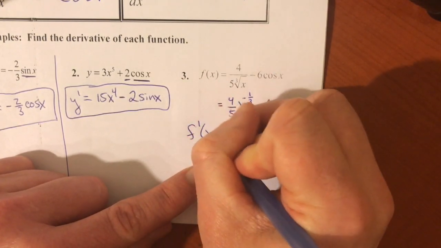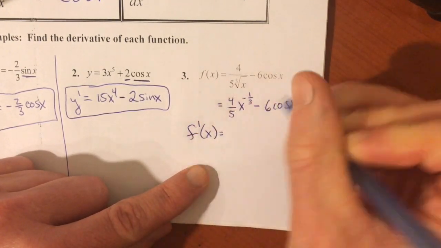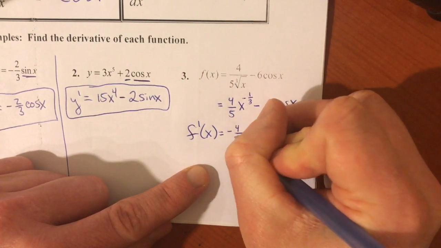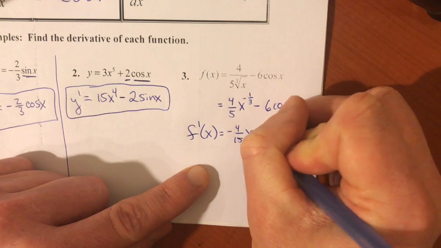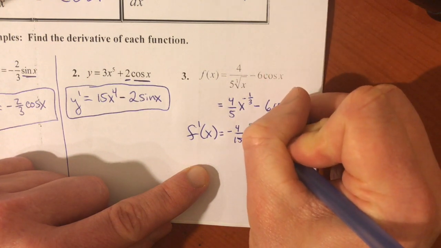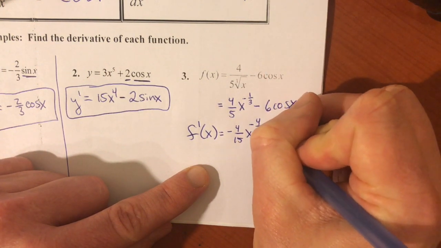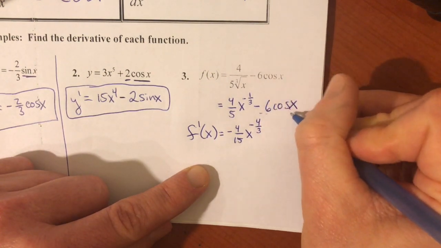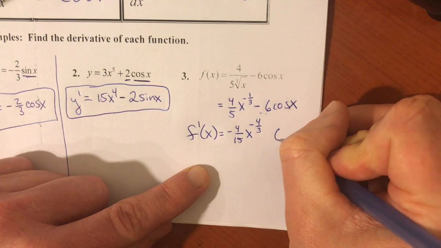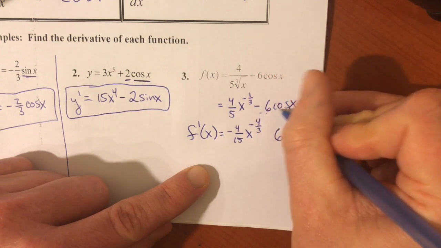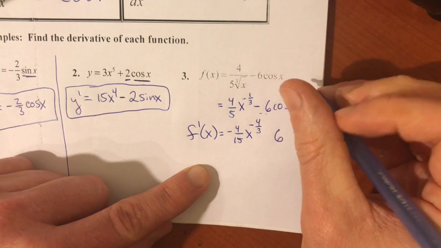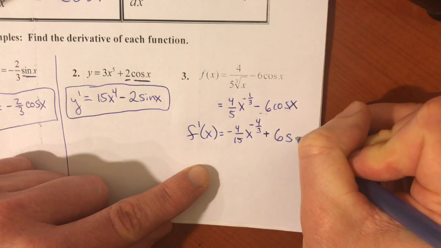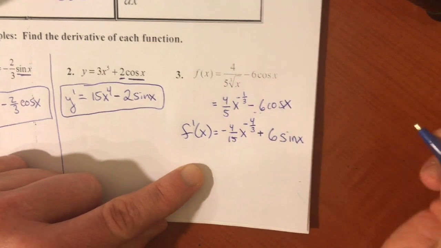So the derivative f prime of x equals negative 1/3 times 4/5 is negative 4/15. X to the, subtract 1, negative 1/3 minus 1 is negative 4/3. And now the derivative of negative 6 cosine of x, it's going to be negative 6 times the derivative of cosine, which is negative sine. So again, we get that sine flipping to positive 6 sine of x.